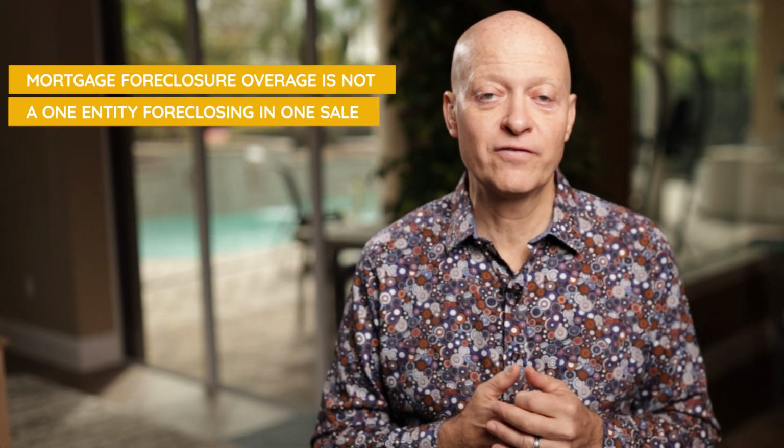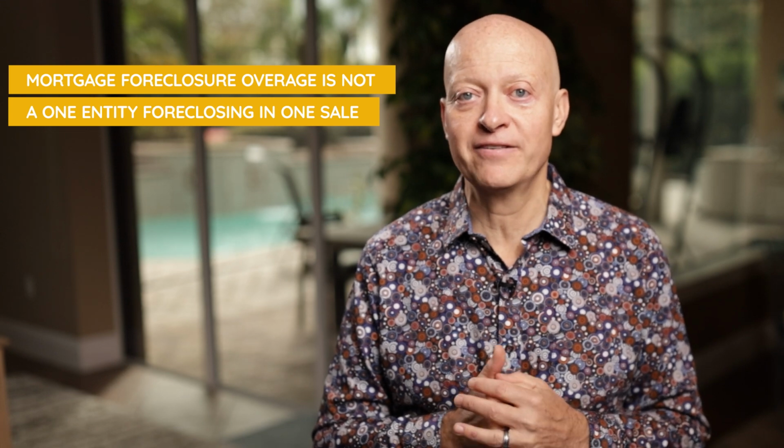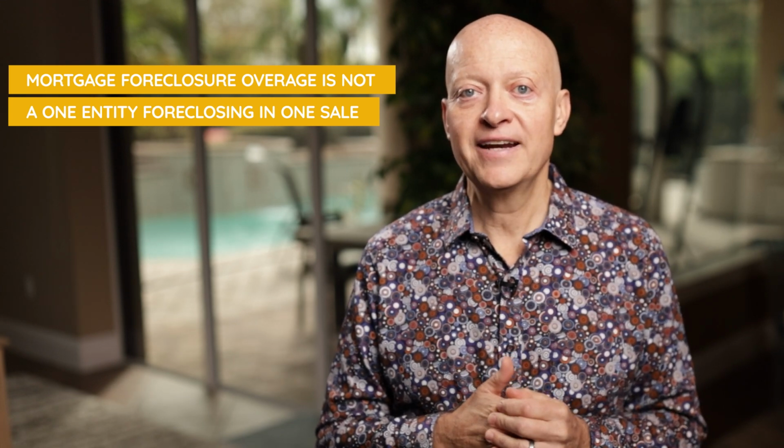That's also, as I promised you, I'd bridge into mortgage foreclosures. That's also the way to get mortgage foreclosure lists, because one of the big differences between mortgage foreclosure overages and tax foreclosure overages is that it's not one entity foreclosing in one sale. Instead, it's Bank of America foreclosing, it's Wells Fargo foreclosing, it's Rocket Mortgage foreclosing.